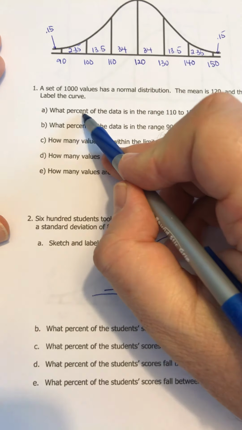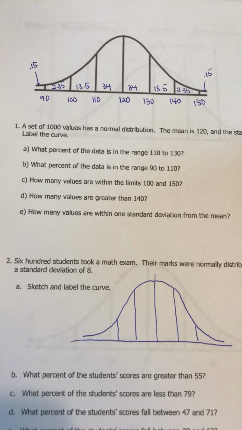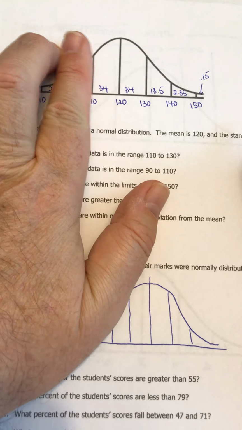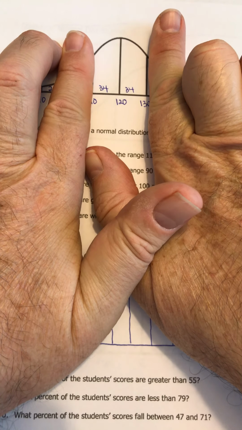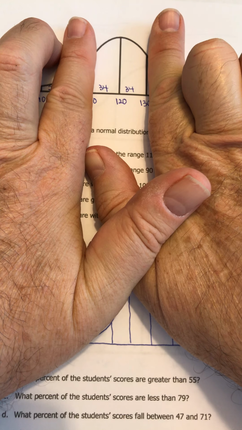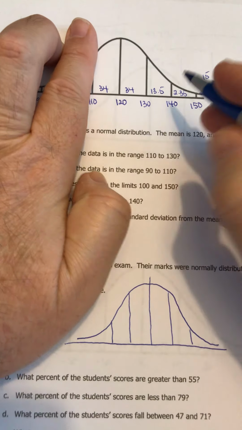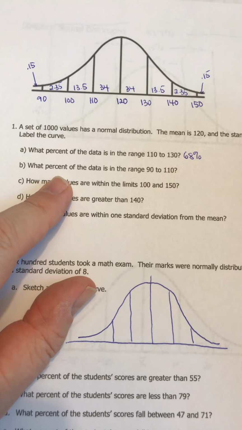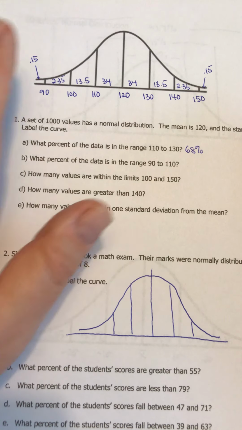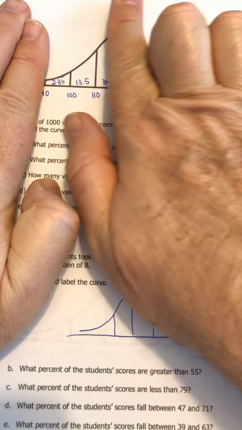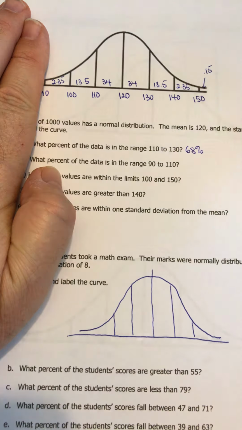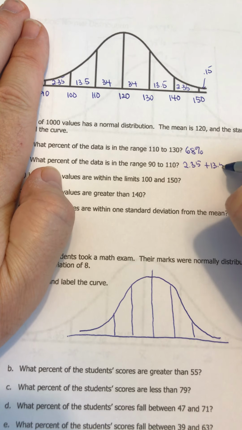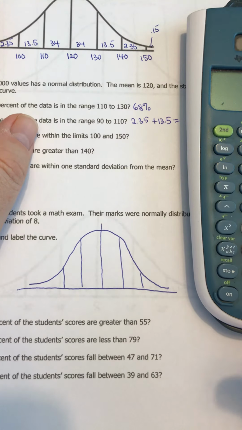Notice there are different questions here. What percent and how many? So what percent of the data is in the range between 110 and 130? We say that's one standard deviation to the right and to the left, so one standard deviation, and that represents 68% of all the numbers. What percent of the data is in the range 90 to 110? Well, it's just those two numbers added together: 2.35 plus 13.5, and then I just add those up using my calculator.